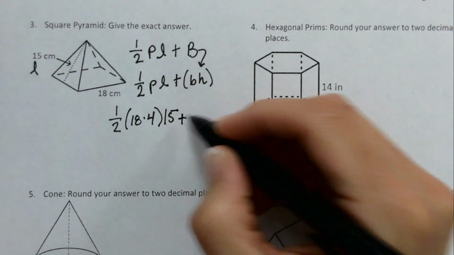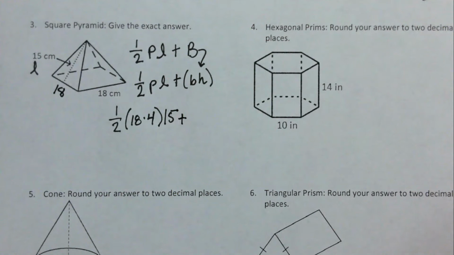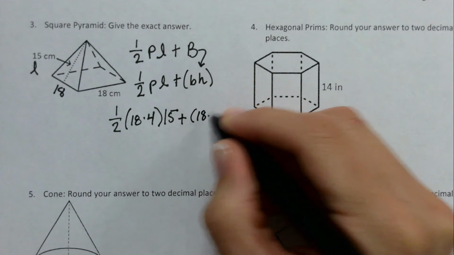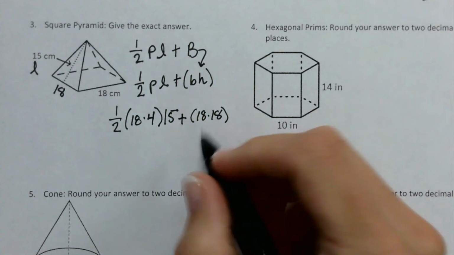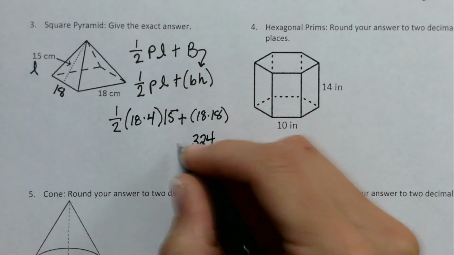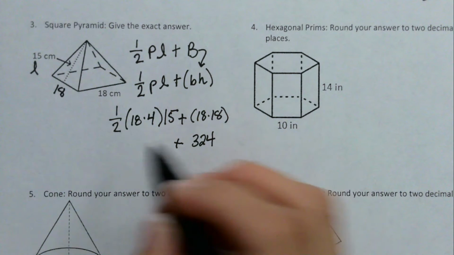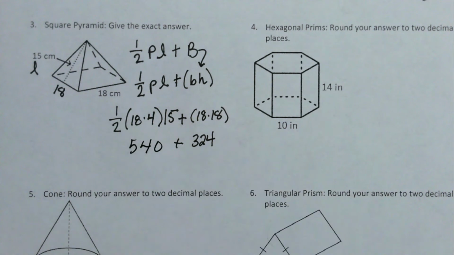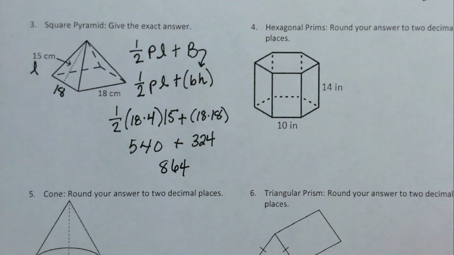Plus my square at the base will be an 18 times 18 square. 18 times 18 is 324. 1/2 18 times 4 times 15 is 540. And then if I add those together, 864. Okay.